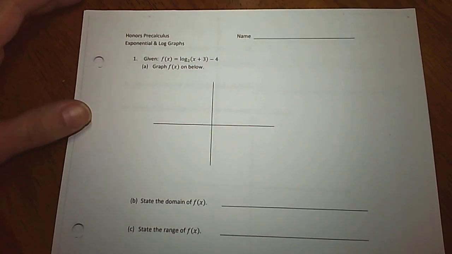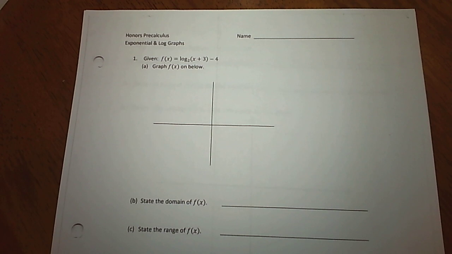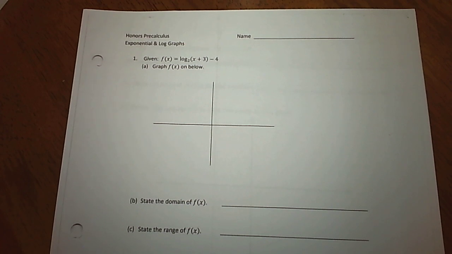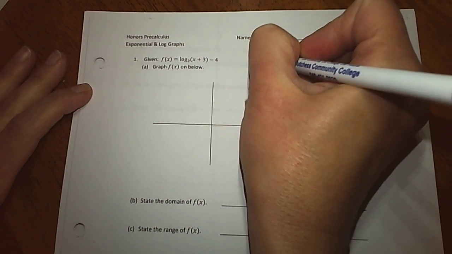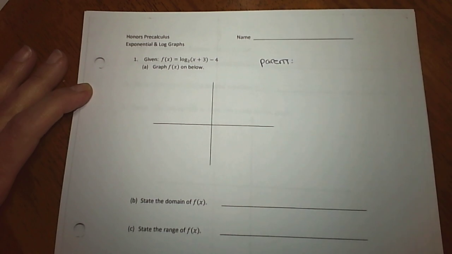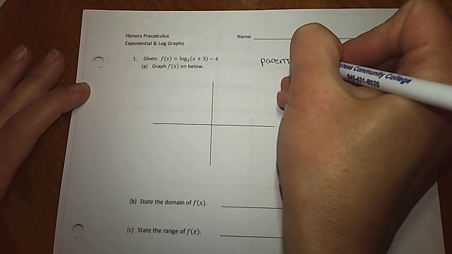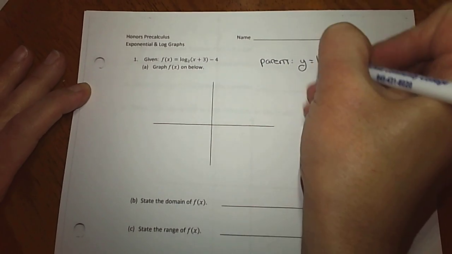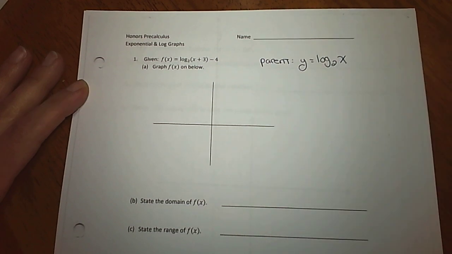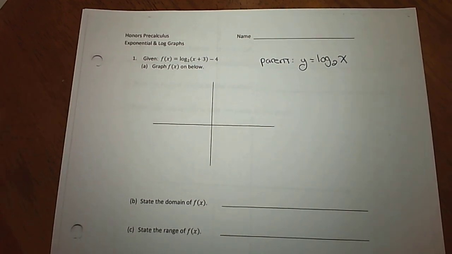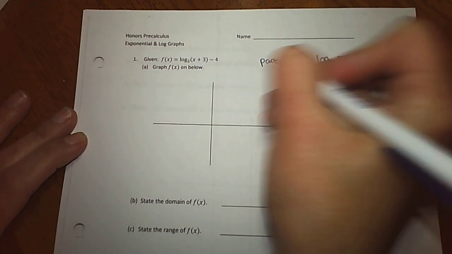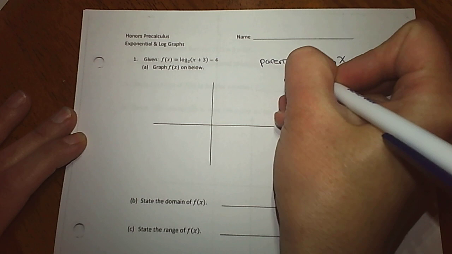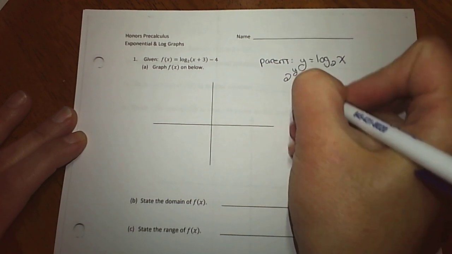The very first one is f of x equals log base 2 of (x plus 3) minus 4. So first thing I do is I come up with a parent function. The parent function for this is going to be basic y equals log base 2 of x. So I'm going to want to make a basic xy table for this guy. And to do that, I have to bend it. So it's 2 to the y equals x. So I'm going to make an xy chart.